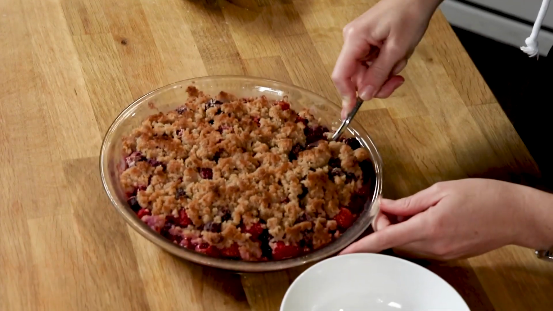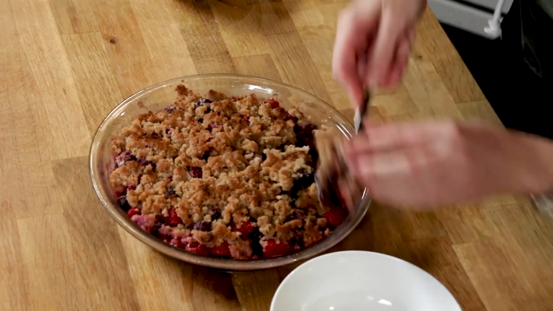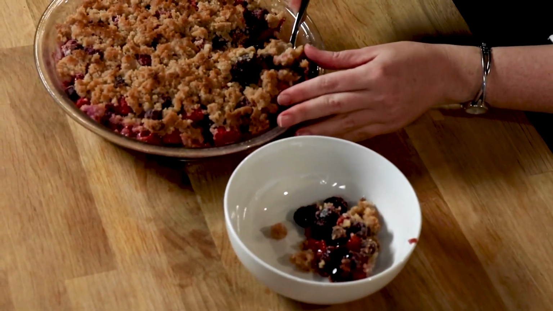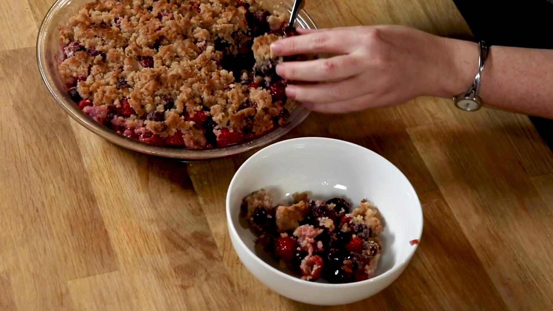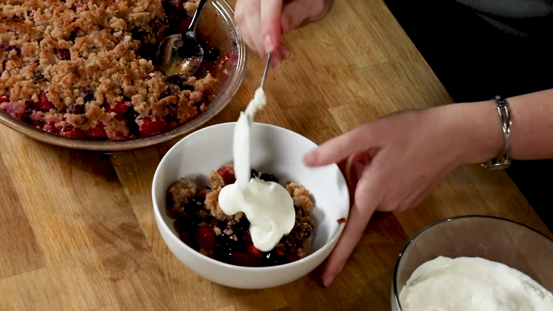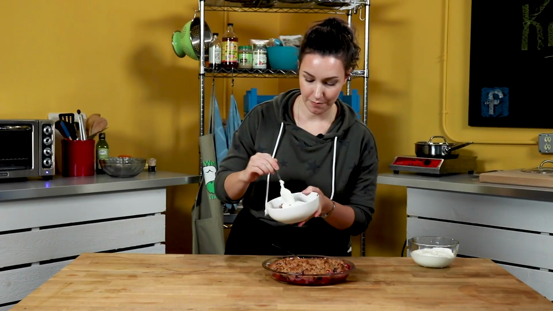I'm gonna go ahead and spoon some of this cobbler into a bowl. Oh yes. This is why it is called a crumble. It just crumbles everywhere and it's delicious. And now I'm going to put a little bit of whipped cream on top. And there you have it, a nice fall flavored berry crumble.